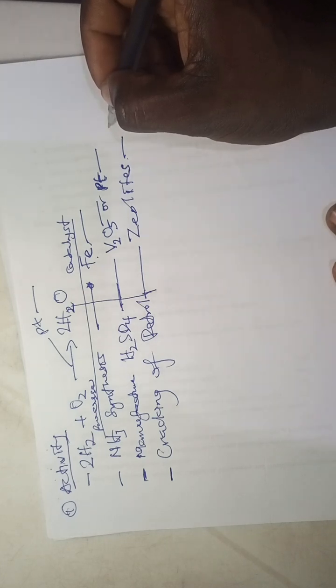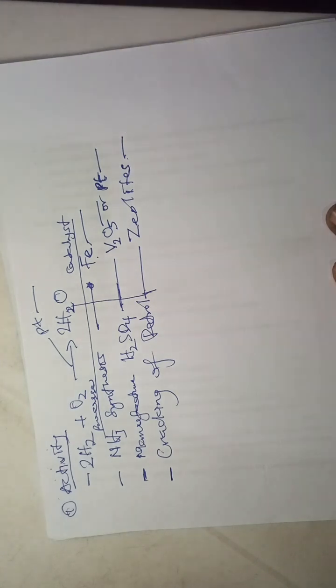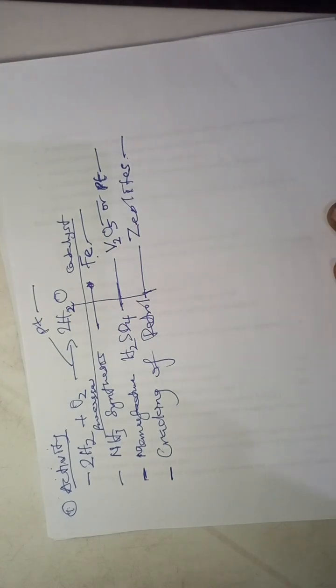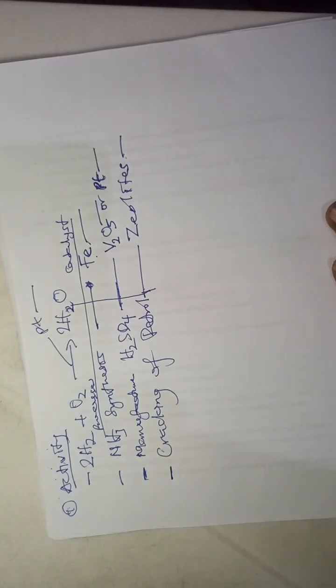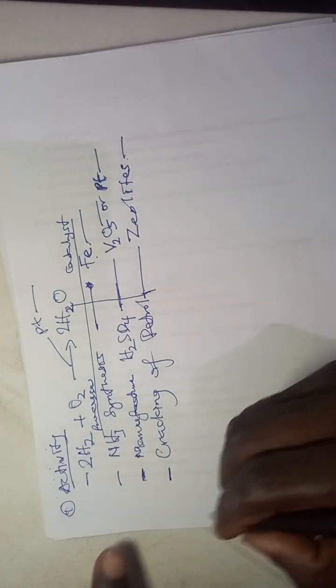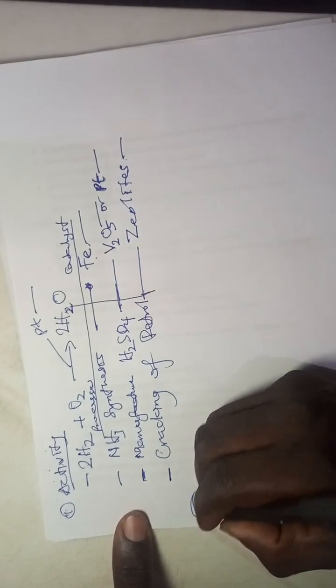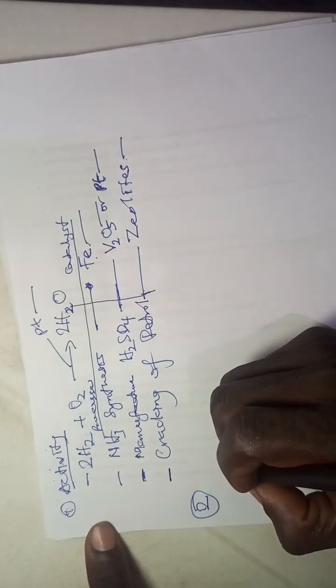That sluggishness will make the reaction stay for a long time, and little or no product may even be formed. So the introduction of the catalyst increases the speed of the reaction, so that the reaction takes place in a shorter time. That means it defines the activity of the catalyst. I hope you understand what I mean by activity now.